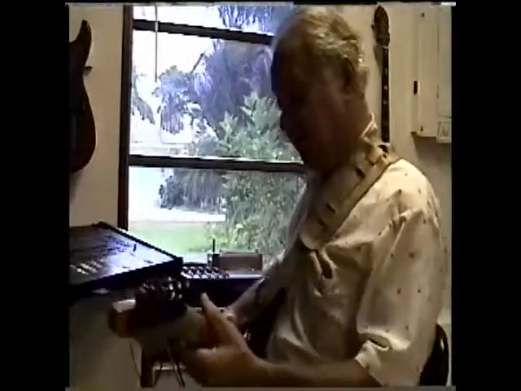If I'm going to be playing a Viennese waltz or a European style waltz, I simply press 11A, where I've programmed these sounds.